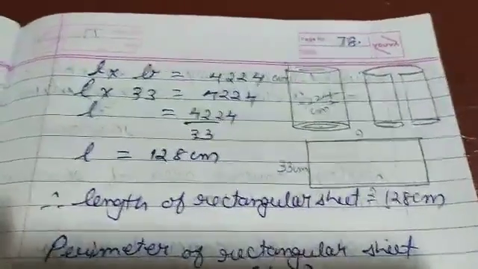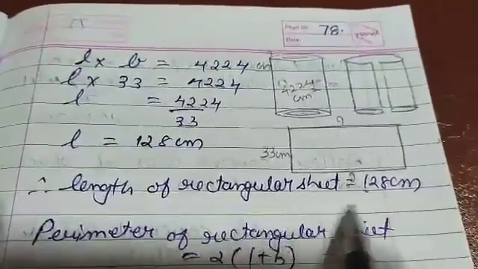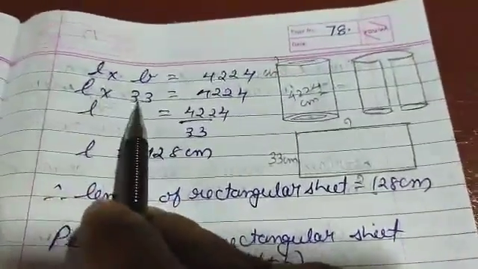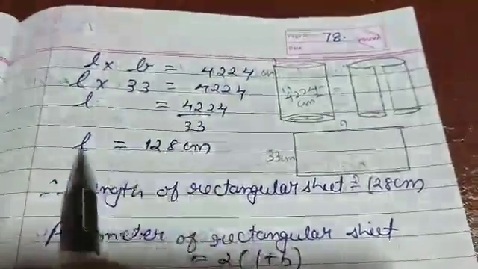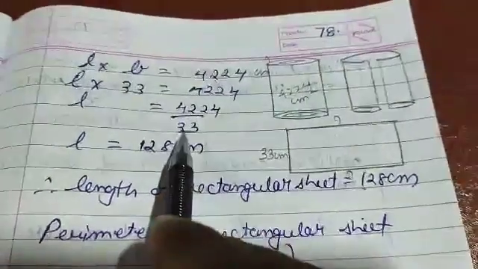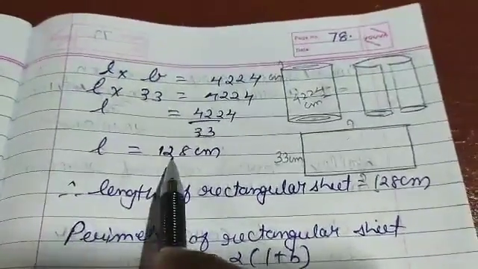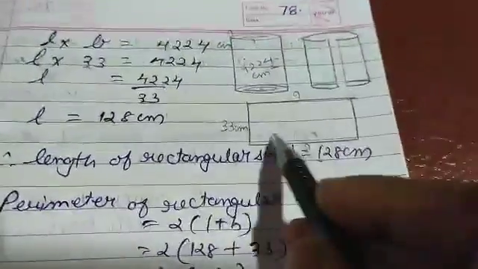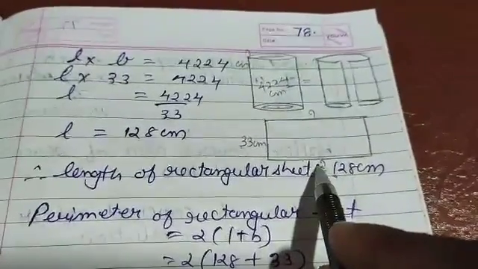Now dear student, here the breadth of this rectangle is given. We are finding the length so that we can easily find the perimeter. The breadth is given, 33, L to find. 33 will go down, then when you divide, both are divisible by 11, then by 3, and the value of L we got is 128 centimeter. So we found that the length of this rectangular sheet is 128 centimeter.